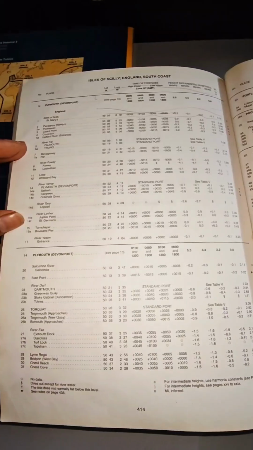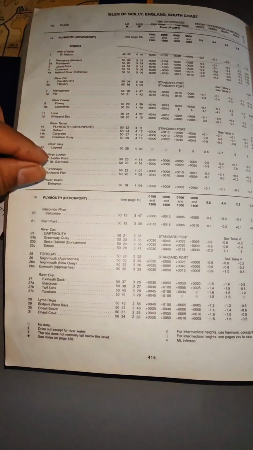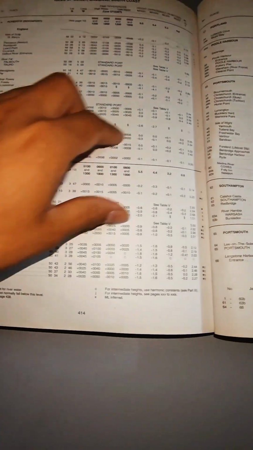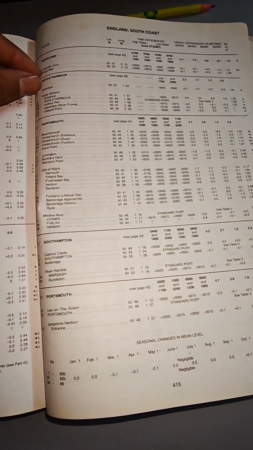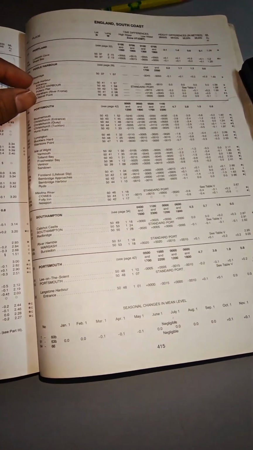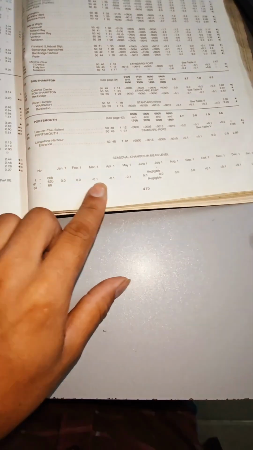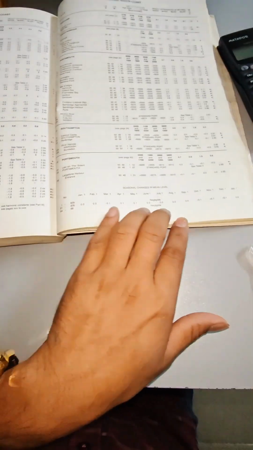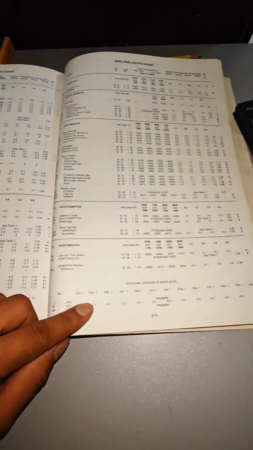This bold letter, Plymouth, is the standard port, and under this all are the secondary ports. Remember, bold letter is the standard port and under it all are the secondary ports. I think you can understand this much. And this is the seasonal change, which you can find here. We need this seasonal change information for the calculation, and all this information is needed for the time difference calculation and the height difference calculation.